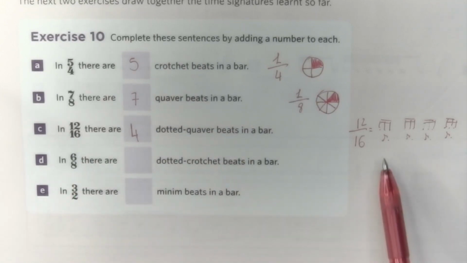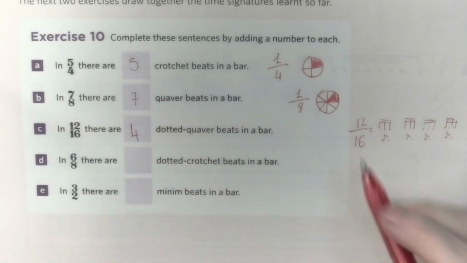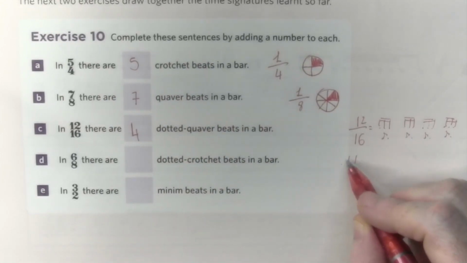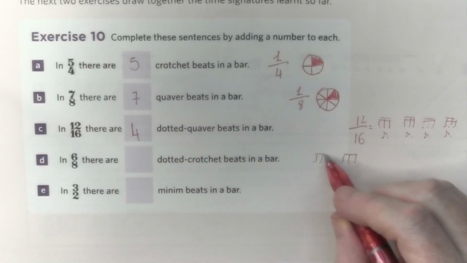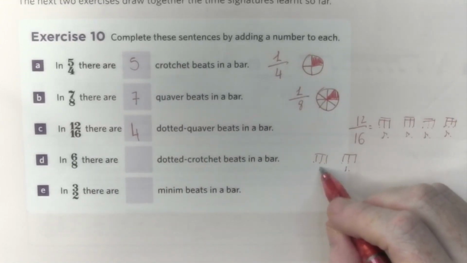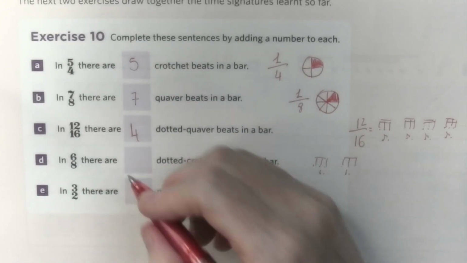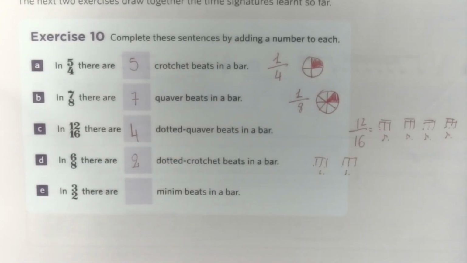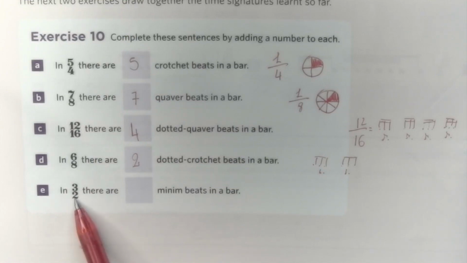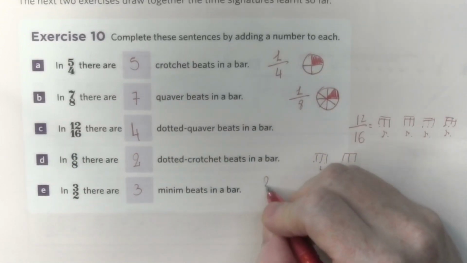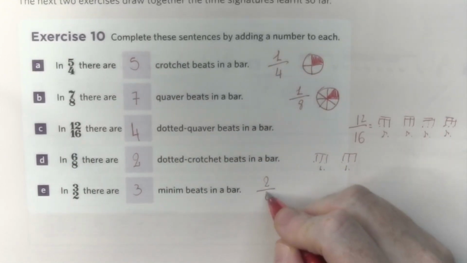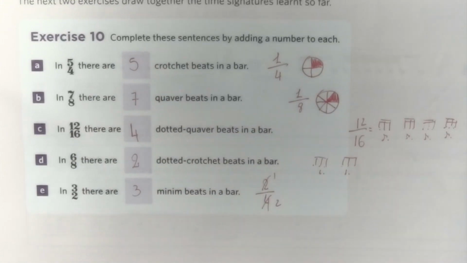6/8, how many crotchet beats? It's the same as before. 6/8 is 2 groups of 3 quavers, and each of them is a dotted crotchet, so 2 dotted crotchet beats. And 3/2, how many minims? 3, because a half is a minim. Why? Because the fraction of the minim is 2/4, and if you simplify it, it is 1/2. Therefore, we have 3 halves, 3 minims. That's all.